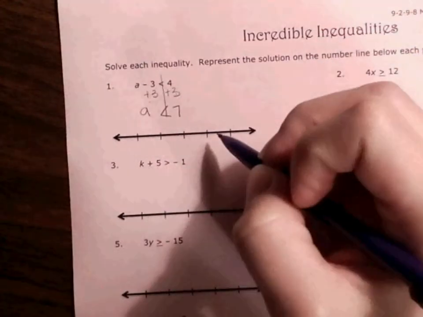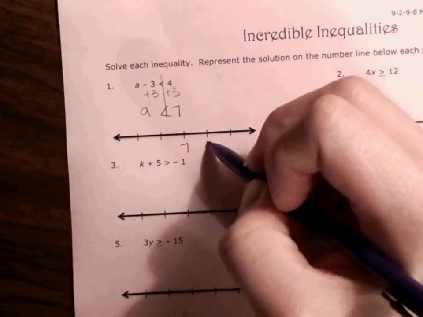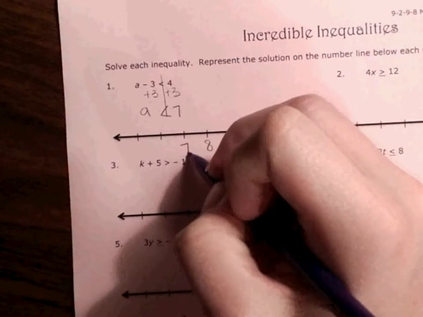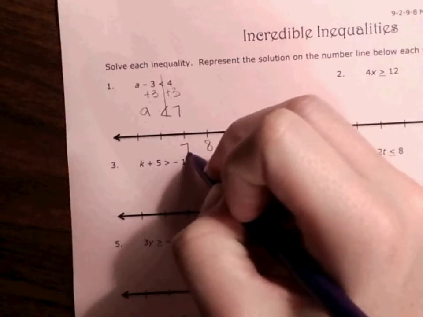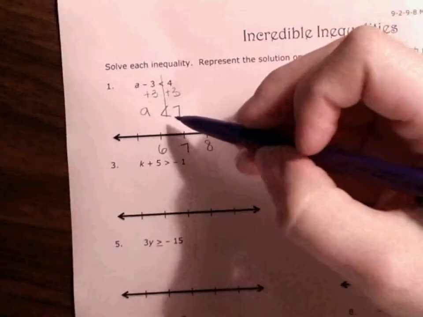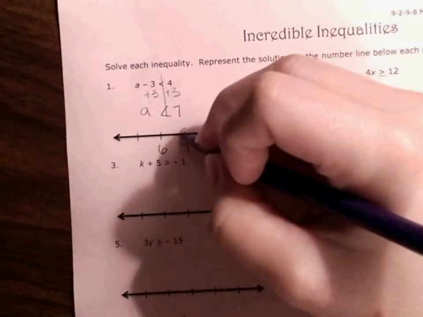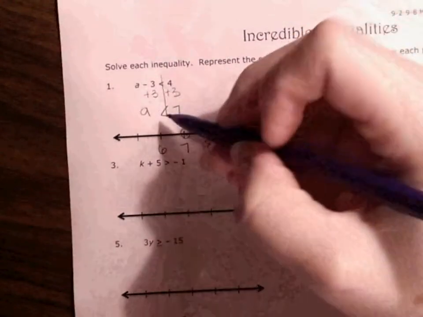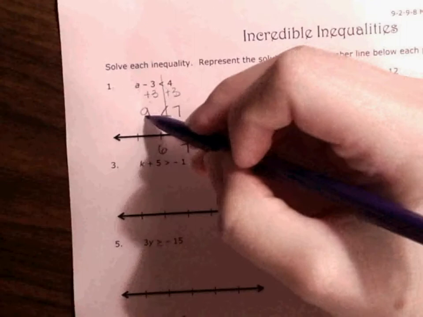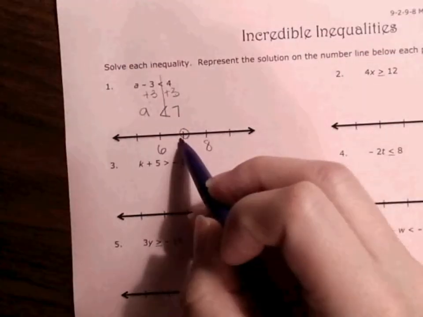On this number line part here, I want you to write 7, and then on this side I want you to write a number that's bigger than 7, which is 8. And on the other side of 7, I want you to write a number that is smaller than 7, which is 6. So when we're looking at this, we know that a is less than 7, so I'm going to go to 7 and put a circle around it. Now, the sign tells me whether or not we need to include 7. Since a is less than 7, it cannot be included with 7.